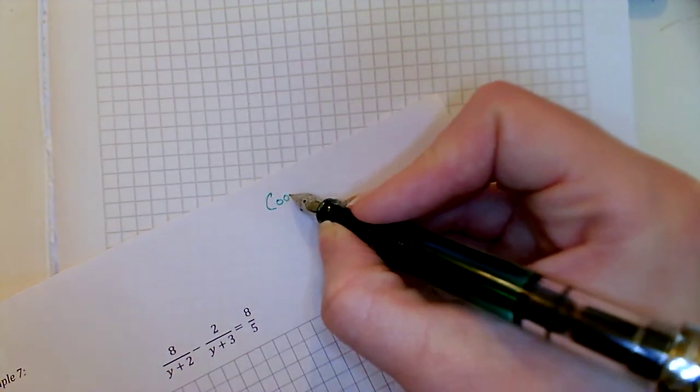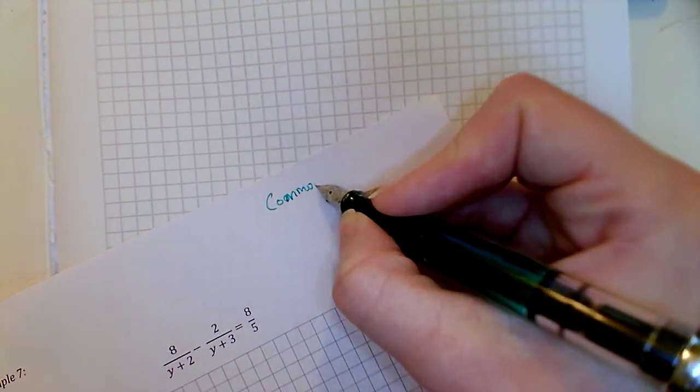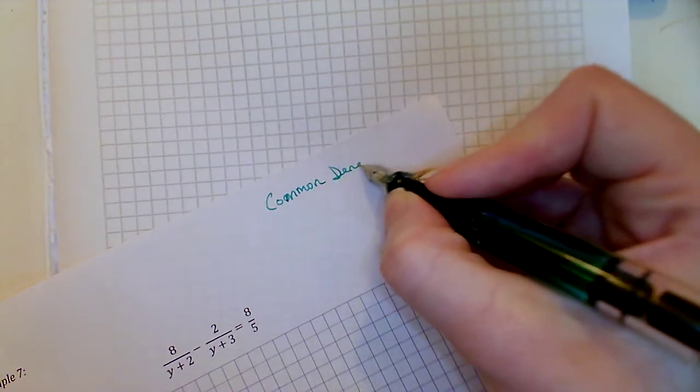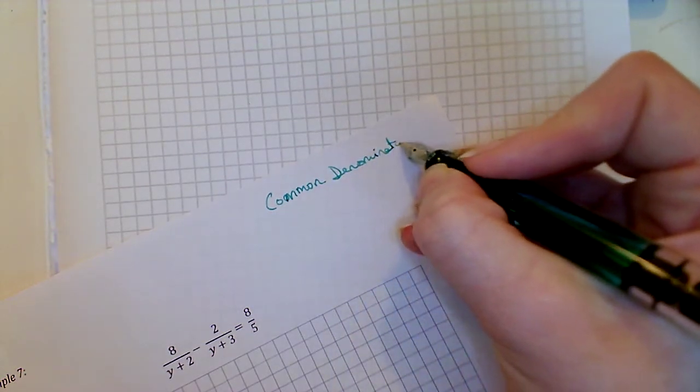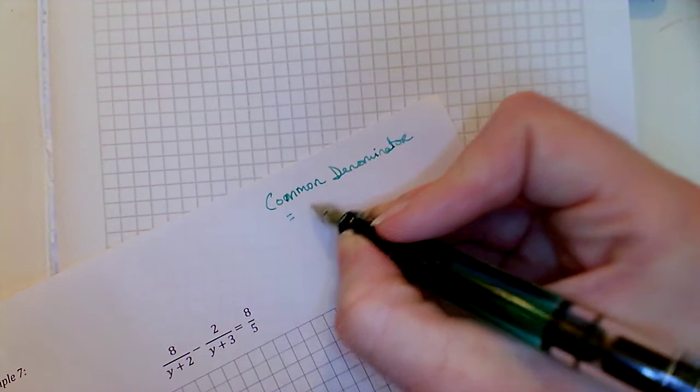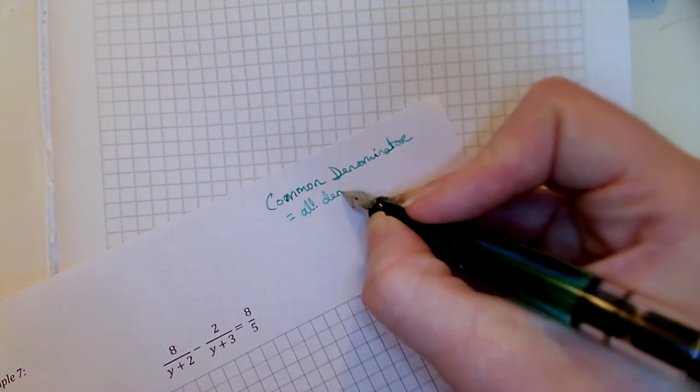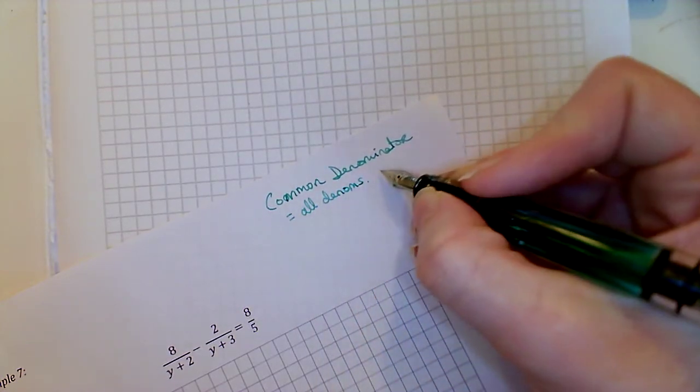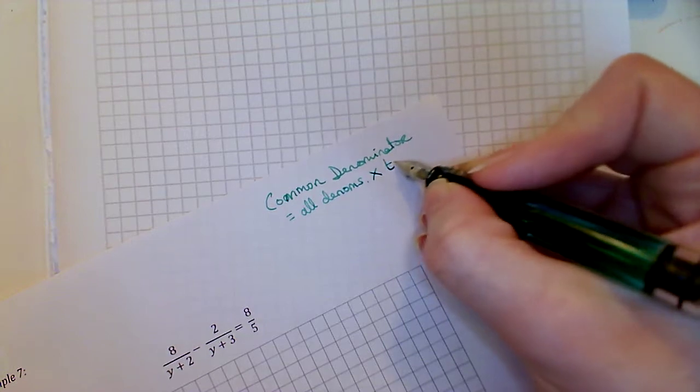So the common denominator will usually be all the denominators multiplied together.